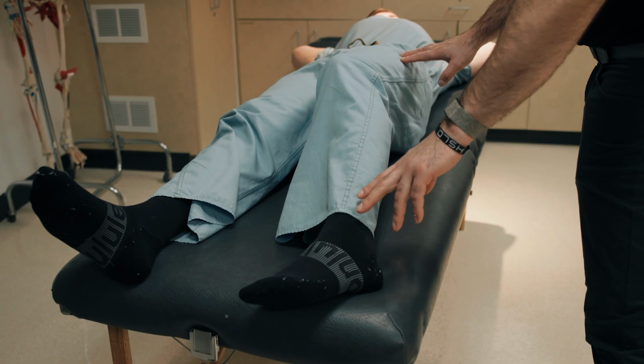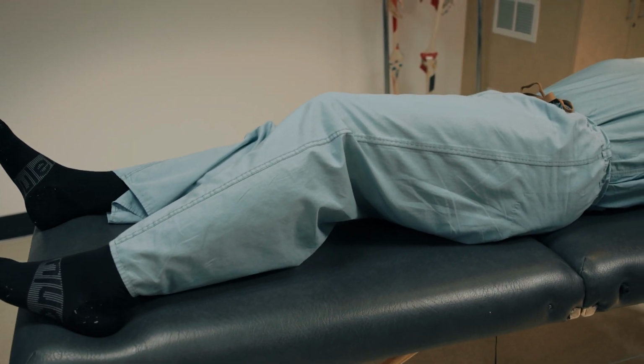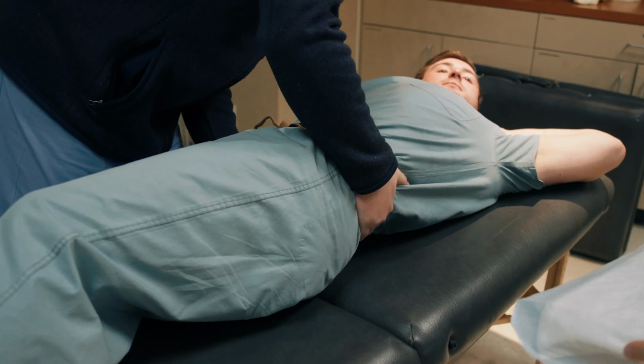In the setting of either a native or prosthetic posterior hip dislocation, a classic presentation is generally found of slight hip and knee flexion, as well as generalized internal rotation of the lower extremity on the affected side.